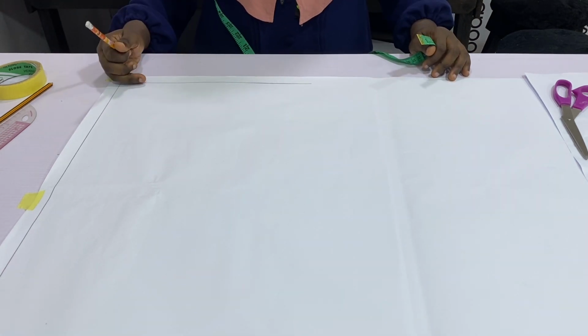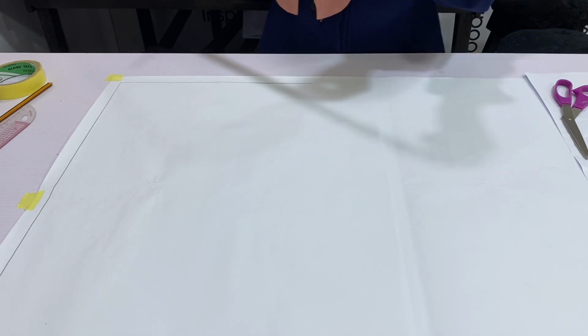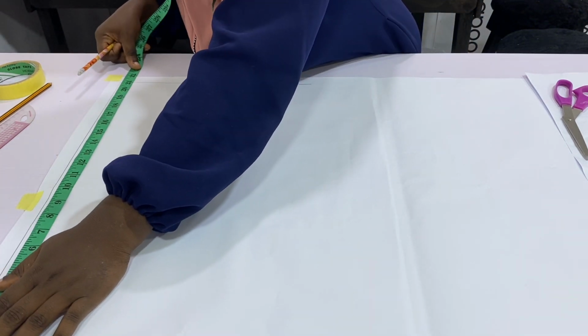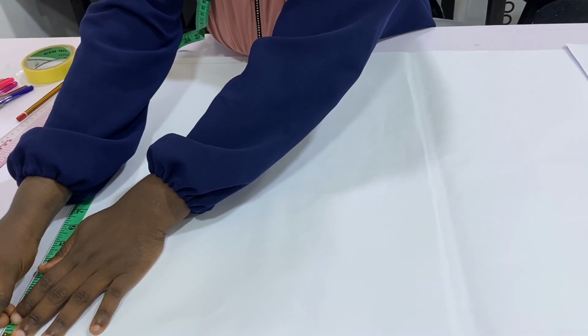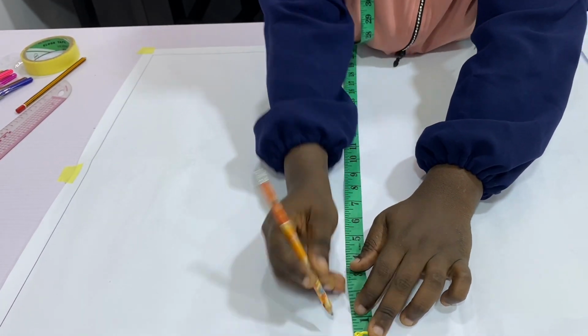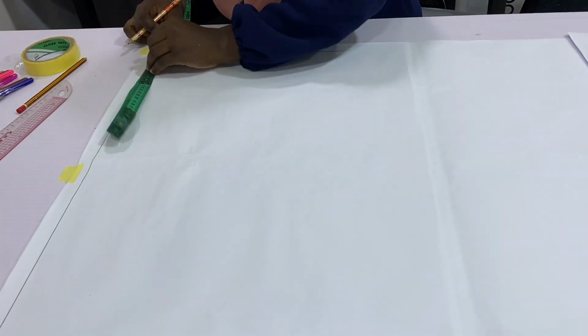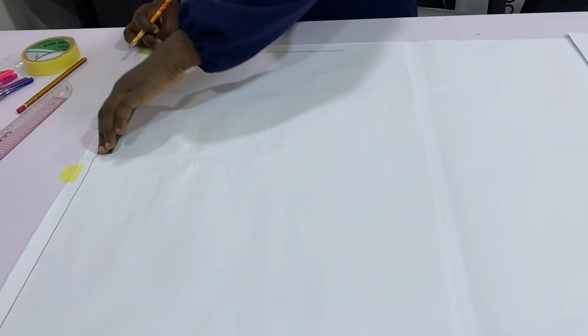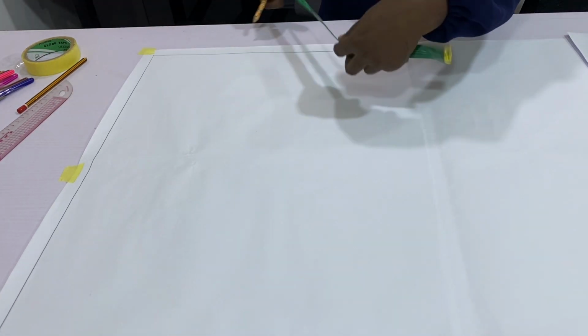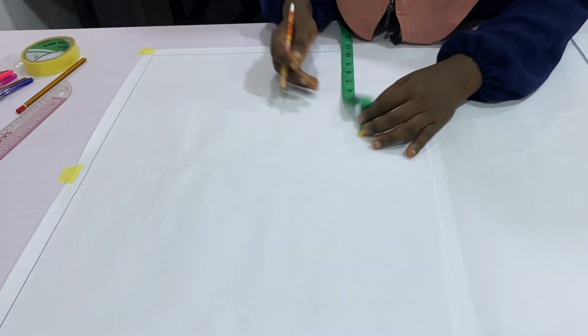So here you'll see that I already marked down my guidelines, which is the one at the top and on the side. So from those guidelines, I am taking down my bust measurement divided by 2 inches plus additional 3 inches. So that is what I am marking down there right now. Then I divided back that block into 2 to get the midpoint. So that is what I am marking down there.